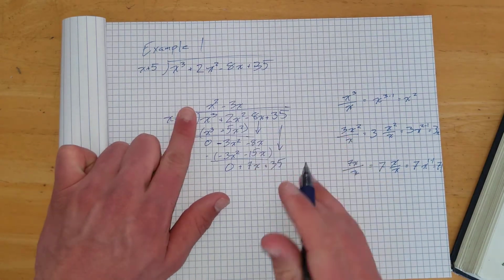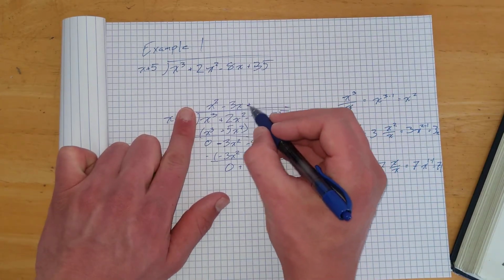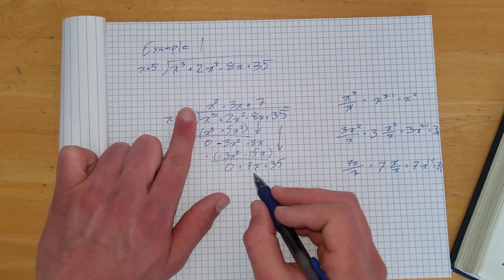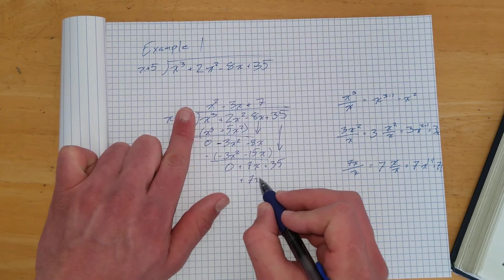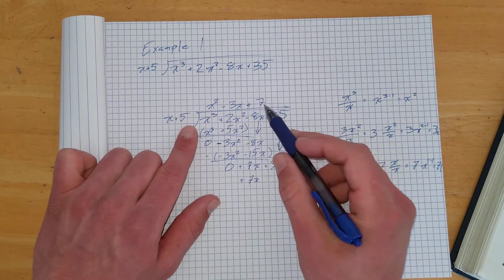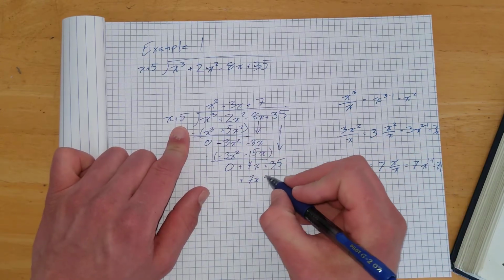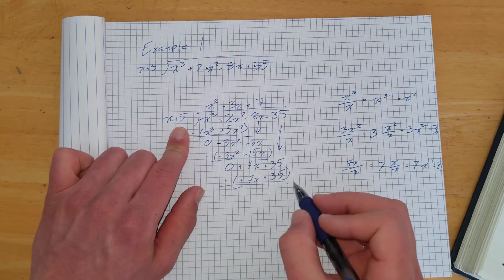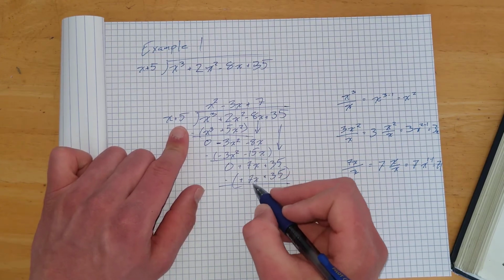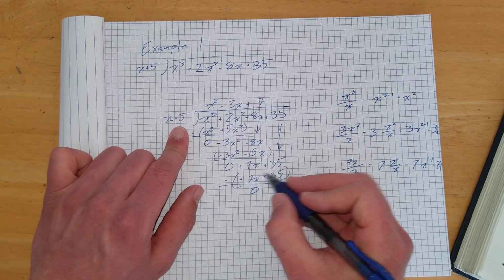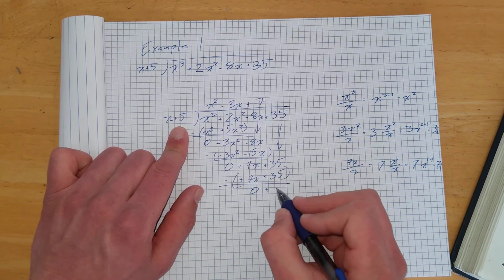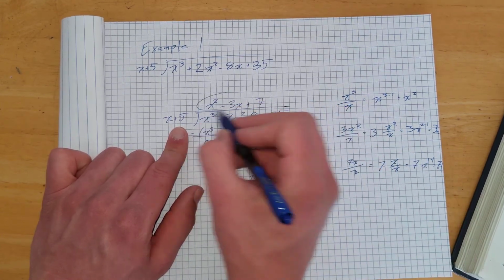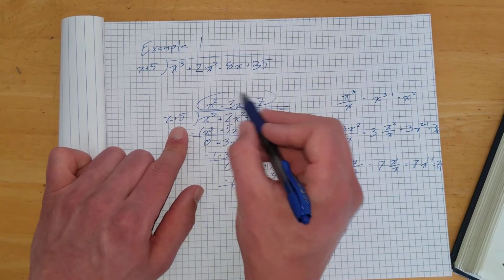So I know 7 times x is going to give me positive 7x. And then 7 times 5 is 35. I'm again subtracting the whole thing. 7x minus 7x is 0. 35 minus 35 is also 0. So we are good. This is our final answer right there.